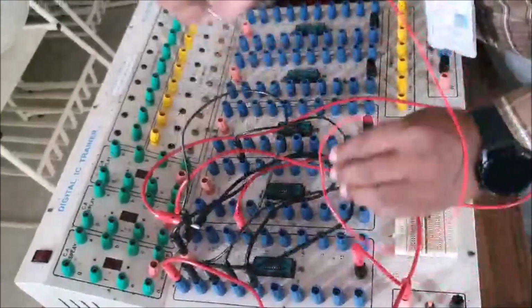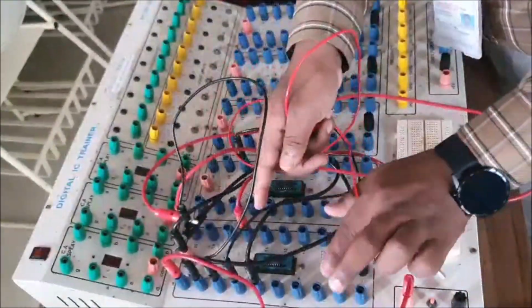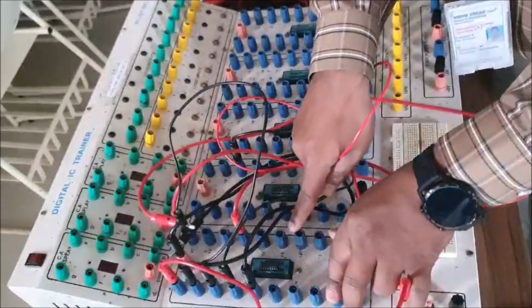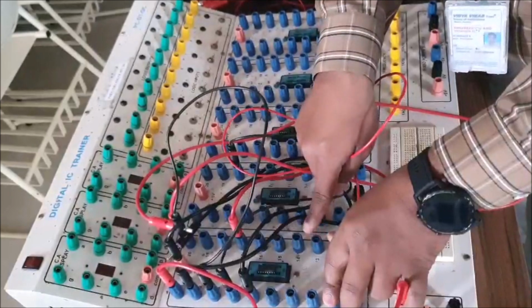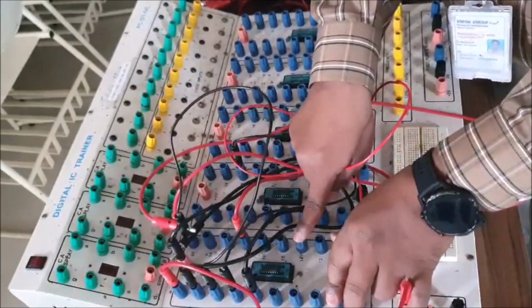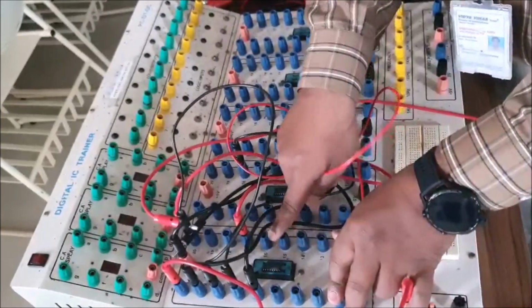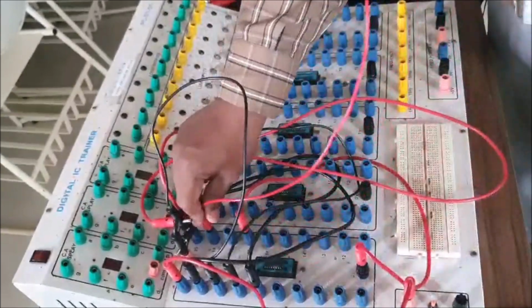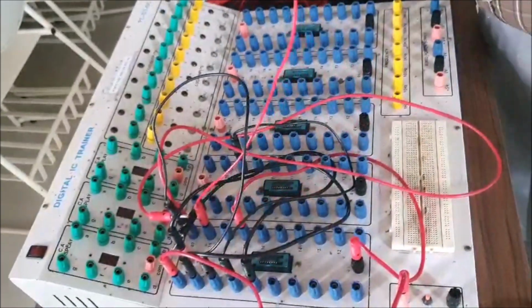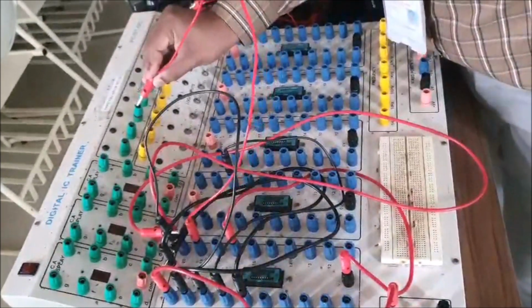So here on the left hand side of this IC we have 8 pins. From the bottom right corner on the right hand side, pin number starts from the bottom. So it starts from 9, 10, 11, 12, 13, 14 and 15. I will connect one end of the patch cord to the 15th pin. Another end I will connect to the output 1.